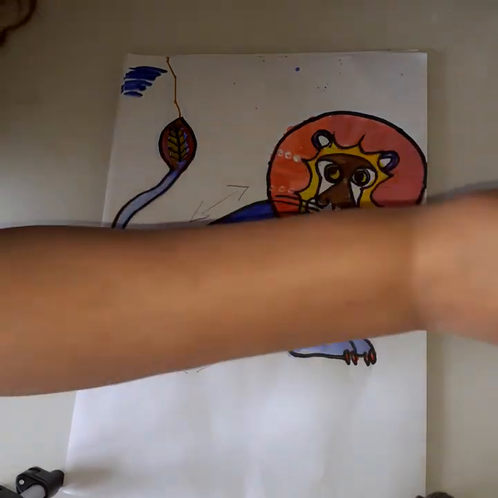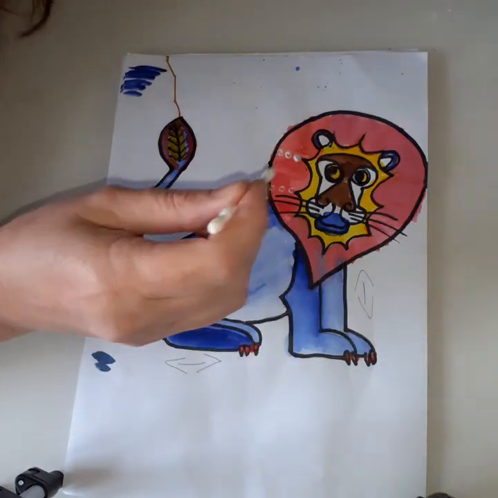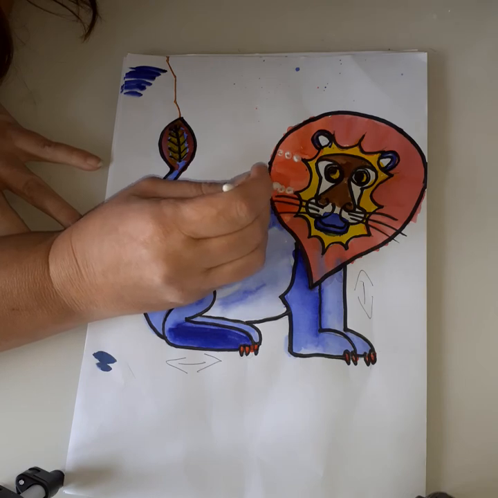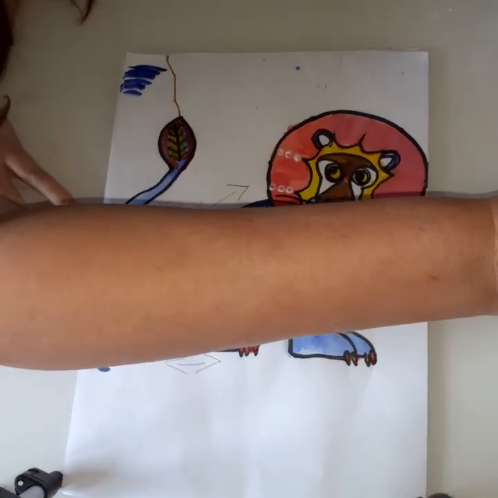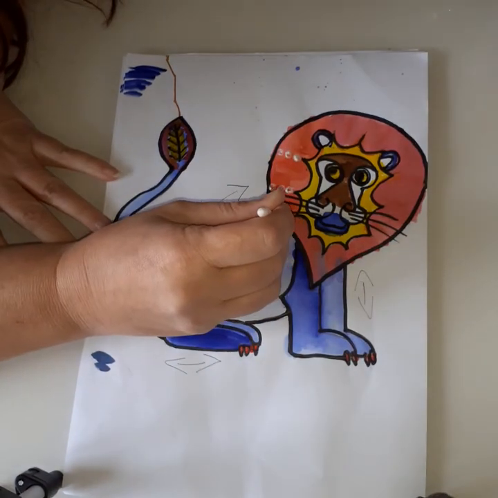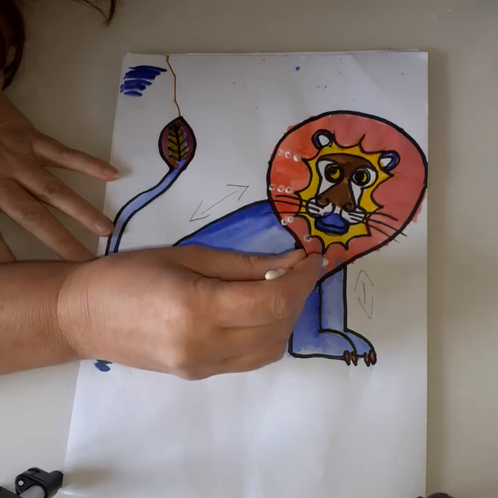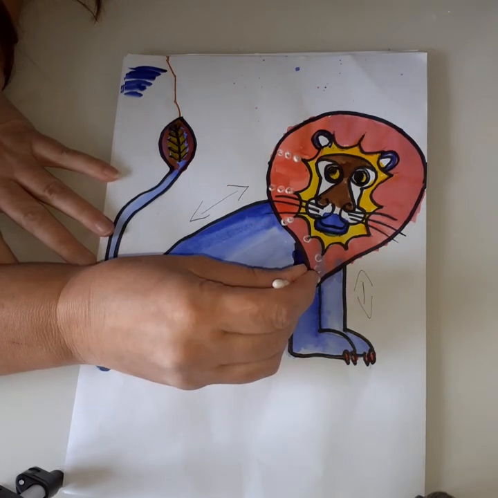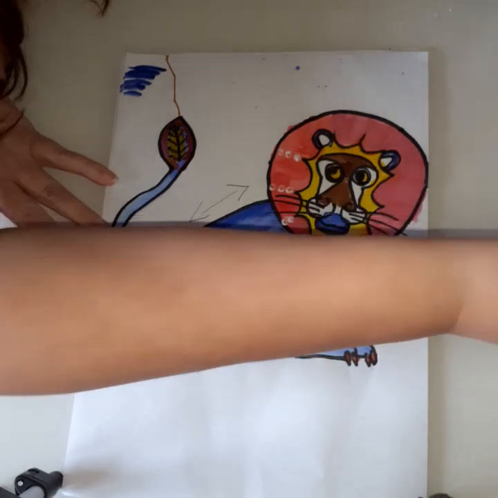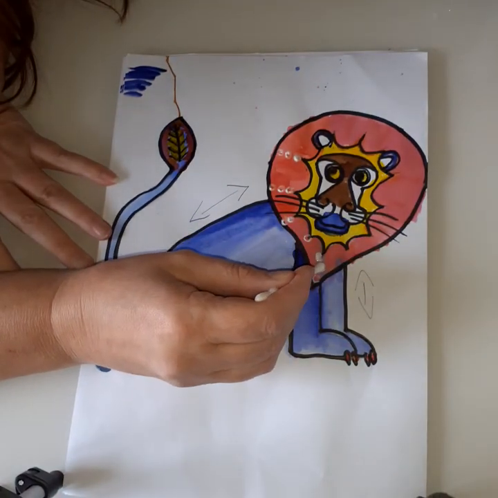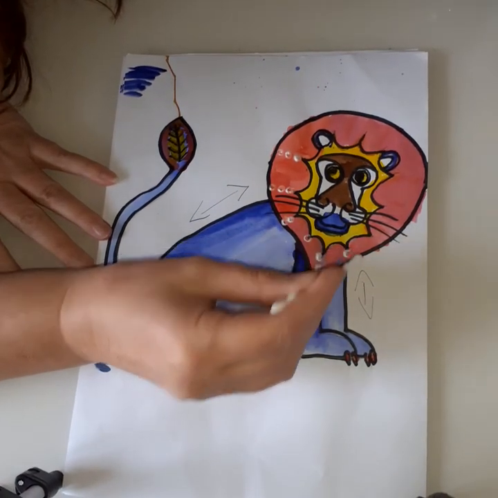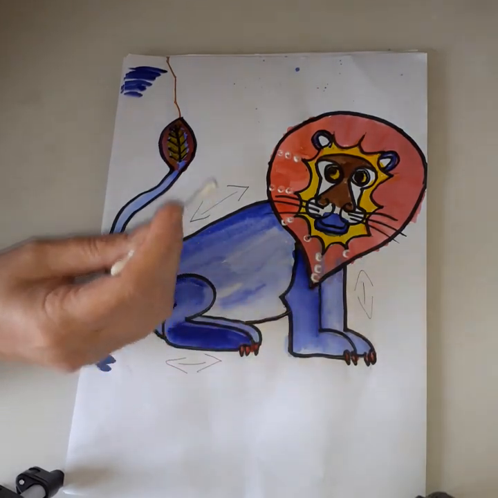Ideally, wait for this to dry a bit more. I'm just trying to rush this through. So 2, 1. Probably get 1 or 2. Go 3 where you can. And 1 where you have to as well.